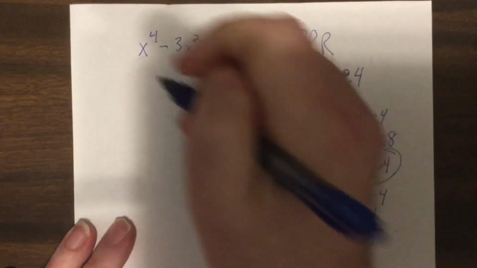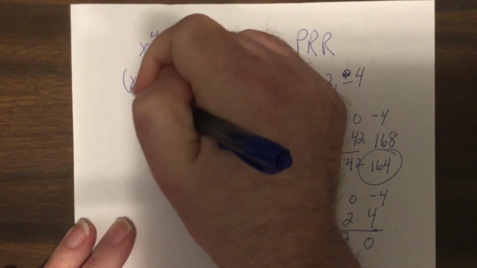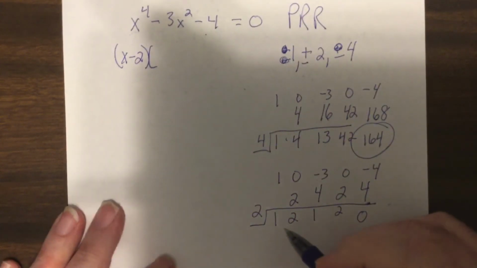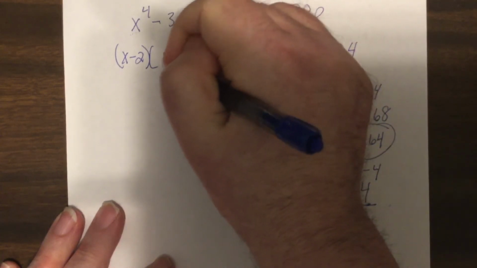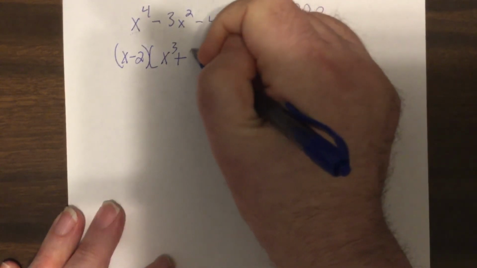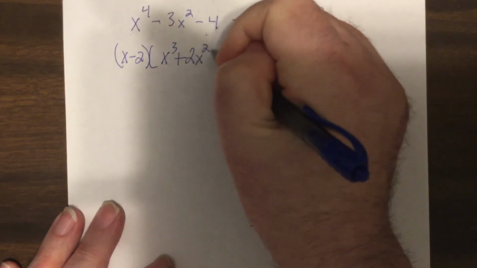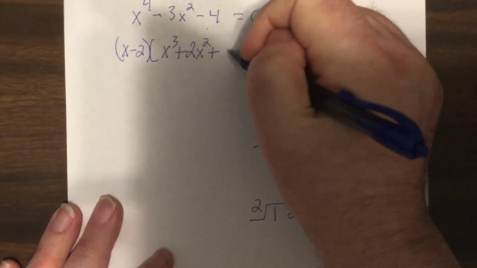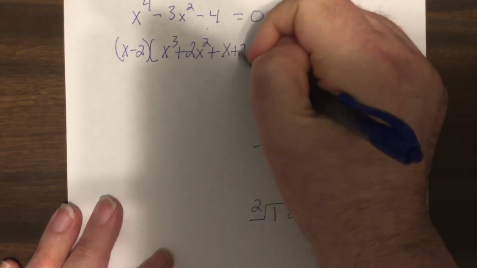So I know I can break this up into x minus 2 times x cubed plus 2x squared plus x plus 2.